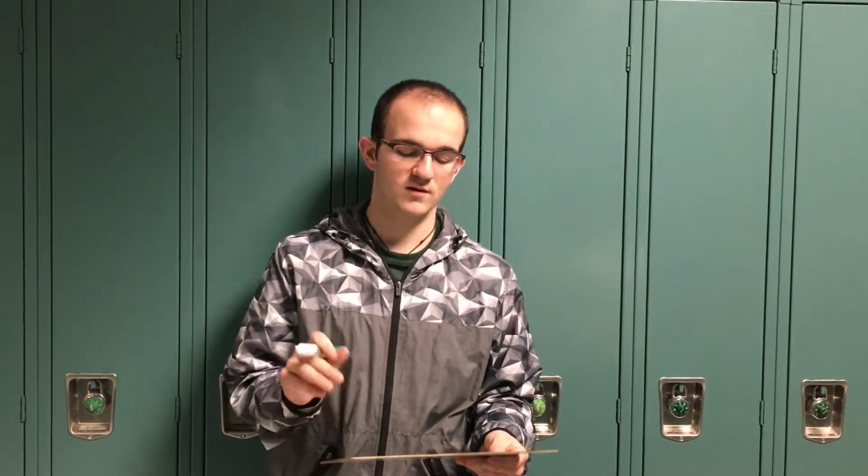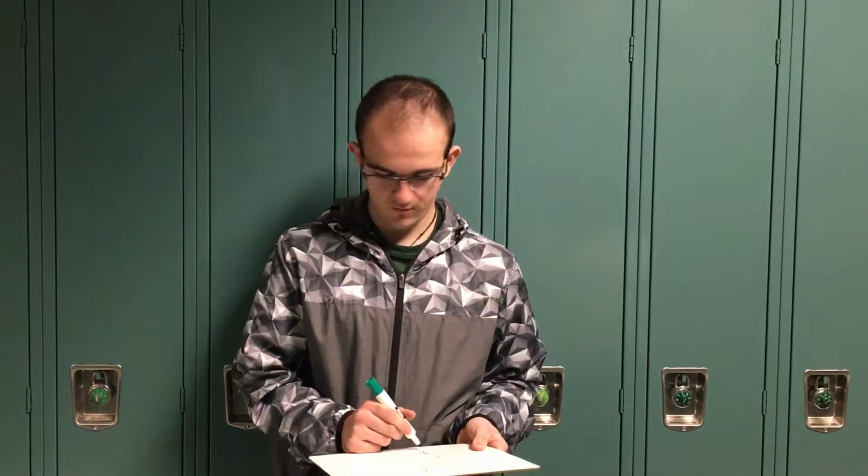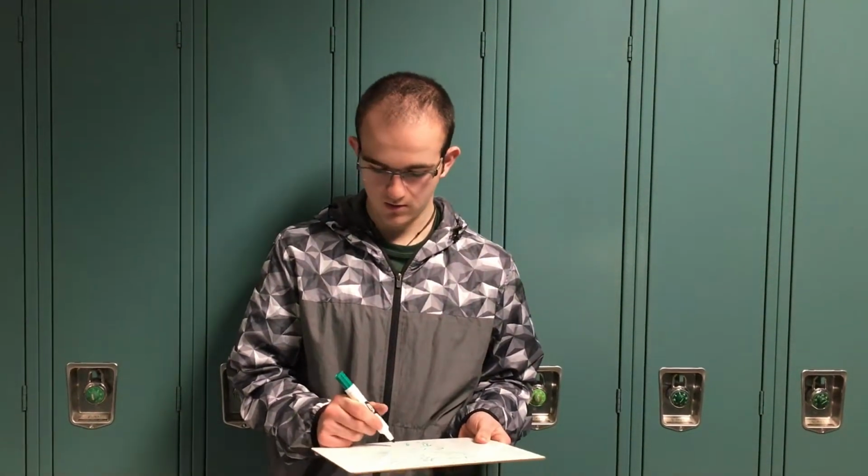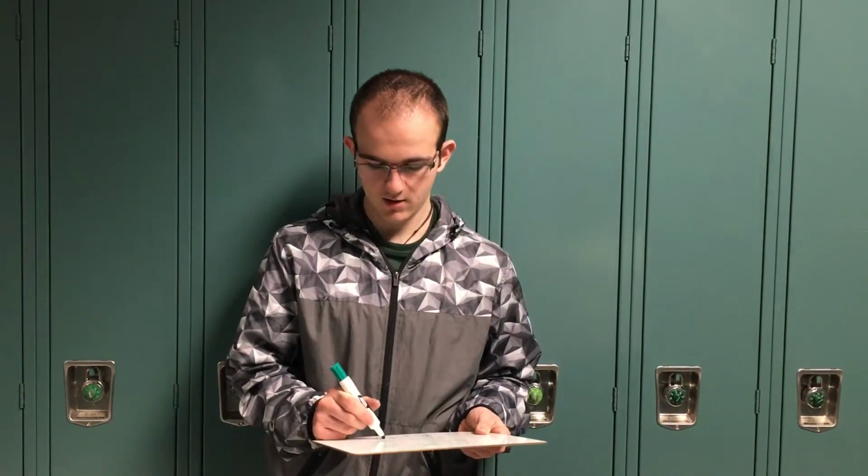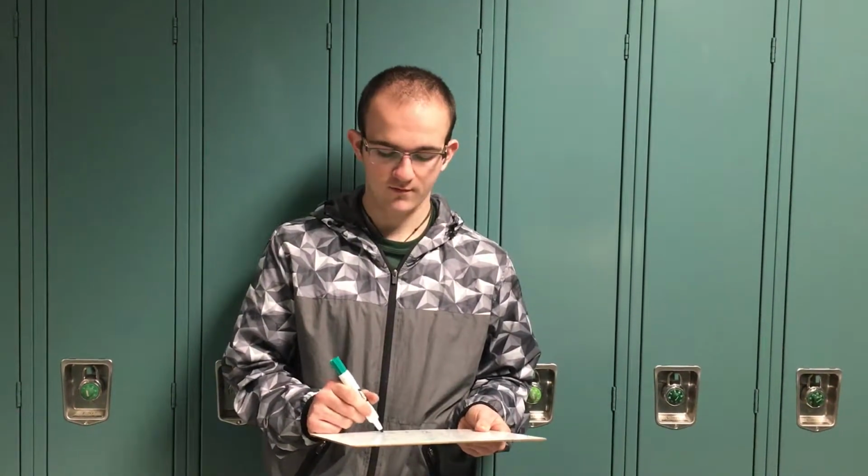From there you use the unit circle and find all the values where sine x equals radical 2 over 2, which would be pi over 4 and 3 pi over 4. That's really it.